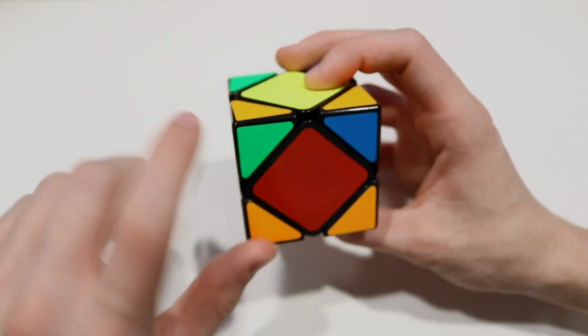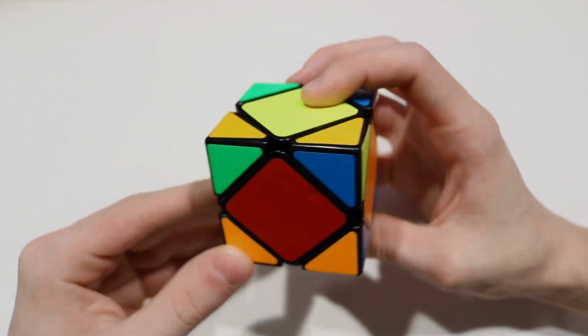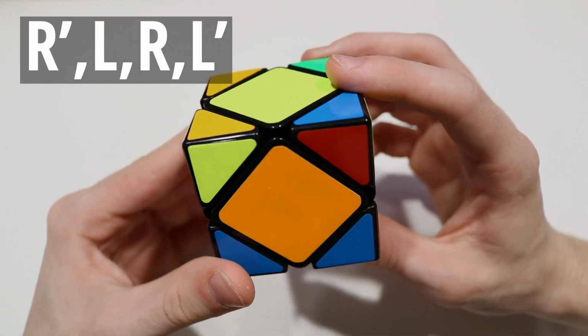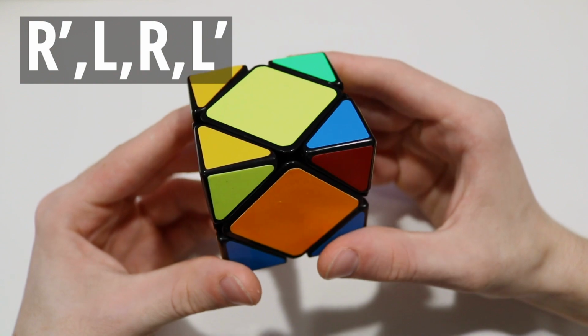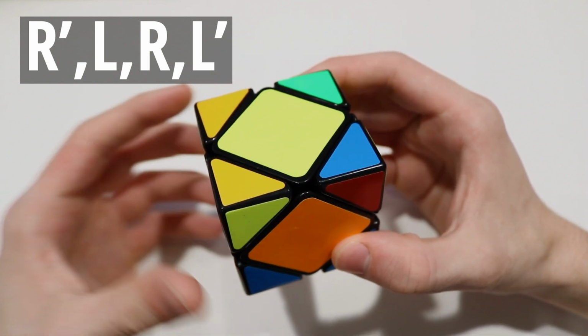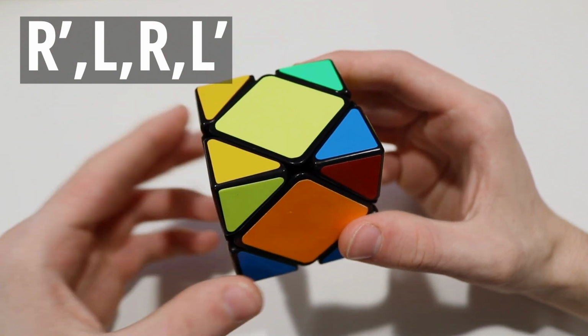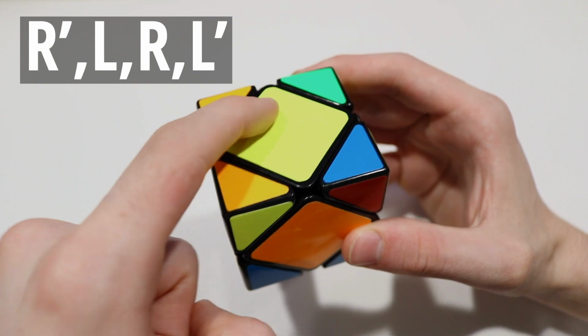So now the next step is getting your big center pieces into place, and this is where our algorithm comes into play. So I'll put it up in the corner here, and we're going to go ahead and try to see if we can get our center pieces into place. Now, the way this works is our algorithm takes the top one and the one in front of you and switches them. So if we do our algorithm here, it'll put yellow down here and orange up here.